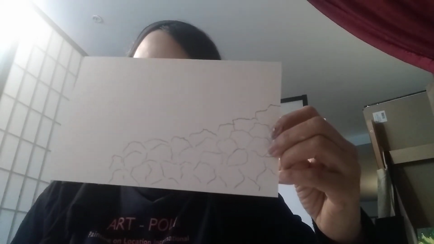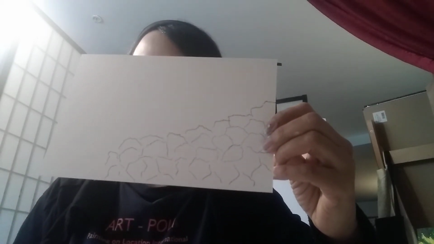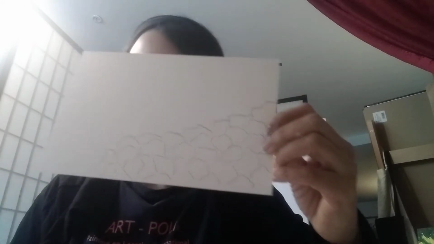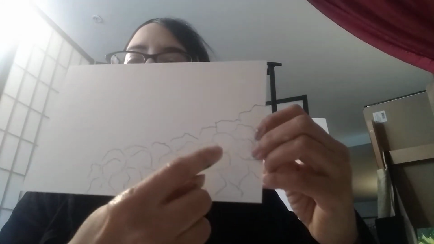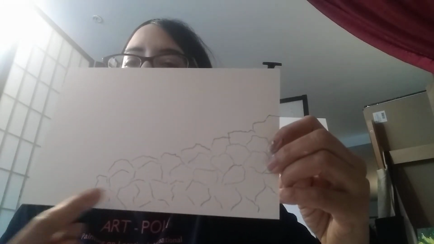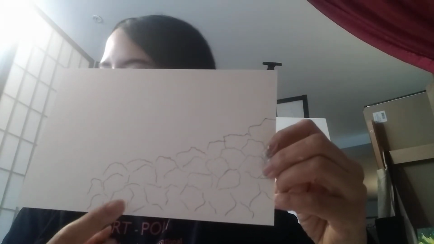I wanted to show you some rocks. I drew them pretty fast with a 3B pencil, and I just made the shapes. You'll notice that none of the shapes are the same.